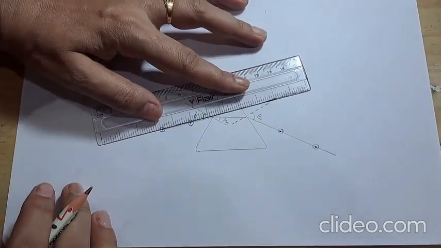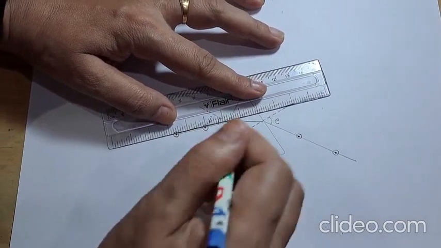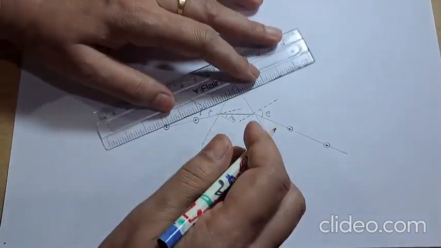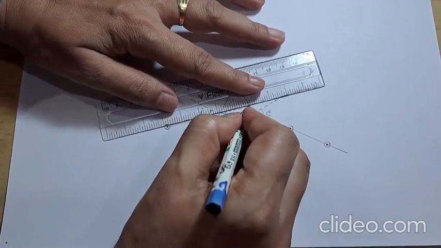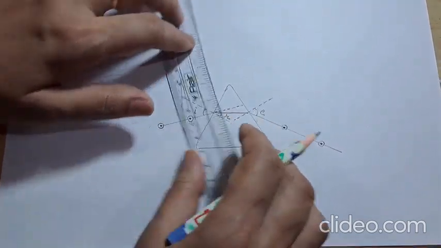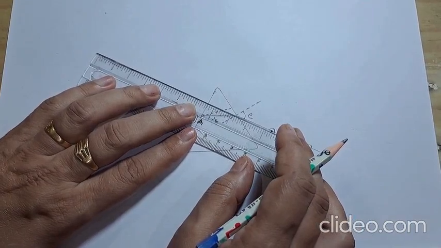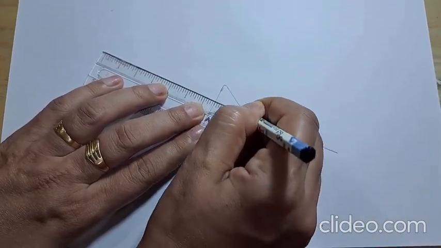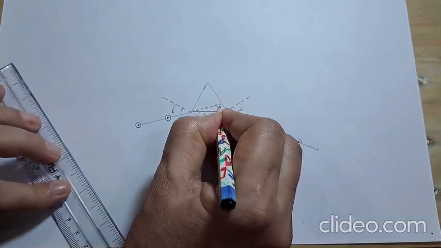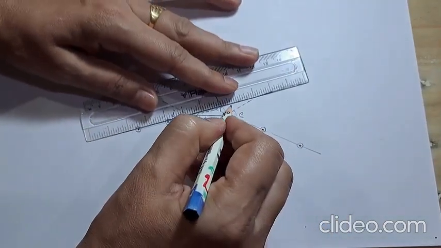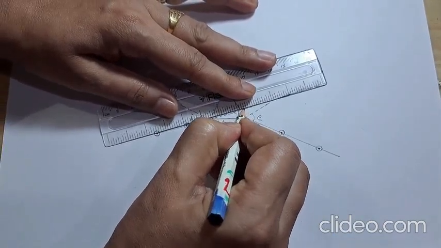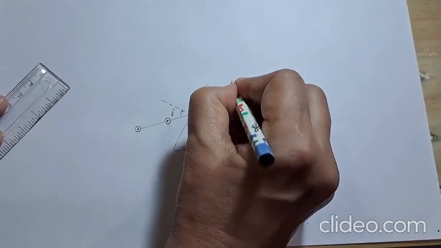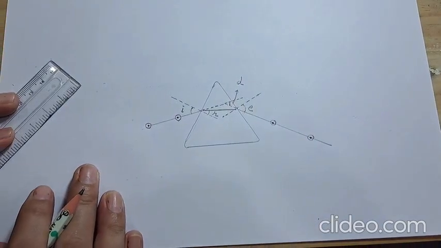If we extend the incident ray further, I'm using dotted lines to do so, and we also extend the emergent ray in the reverse direction, again using dotted lines, we get an angle here. This angle is known as the angle of deviation, which is marked by the letter small d.